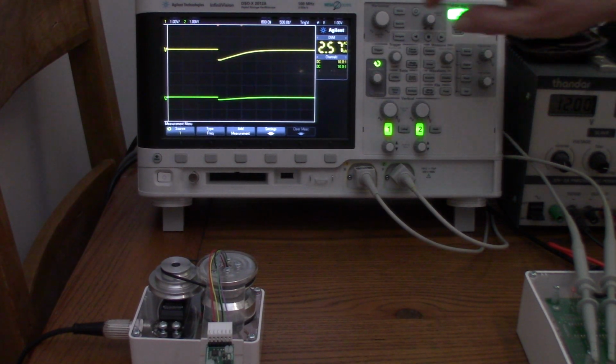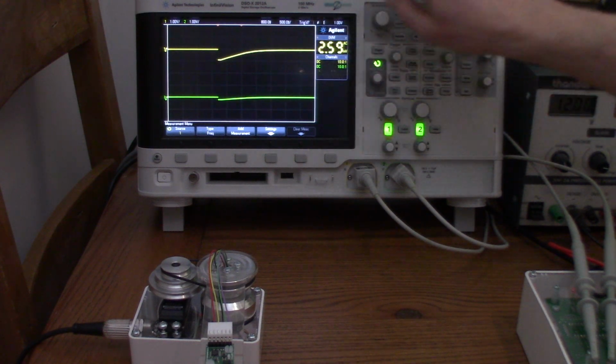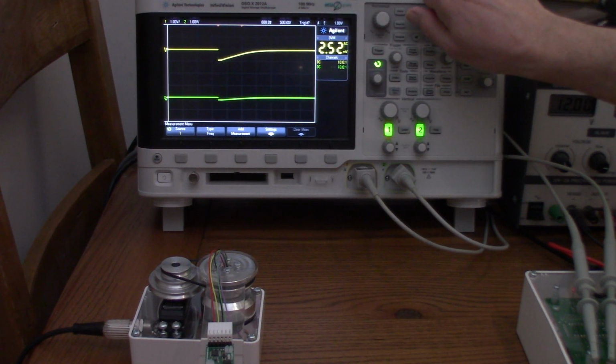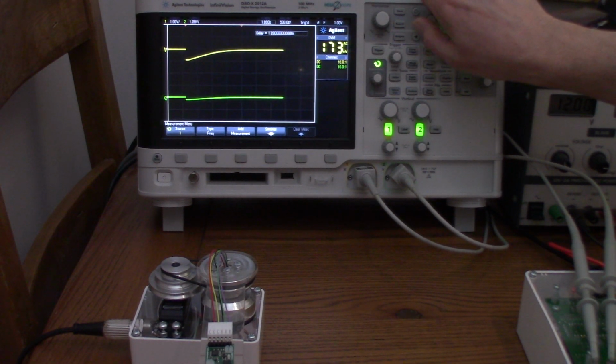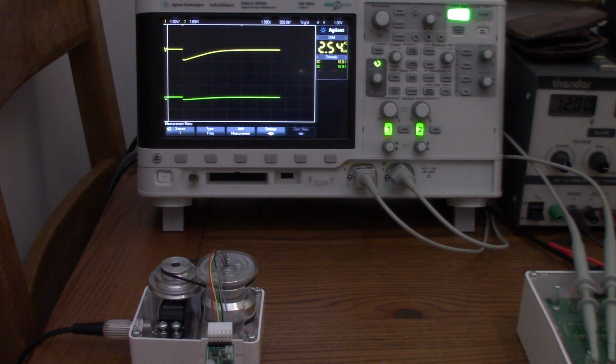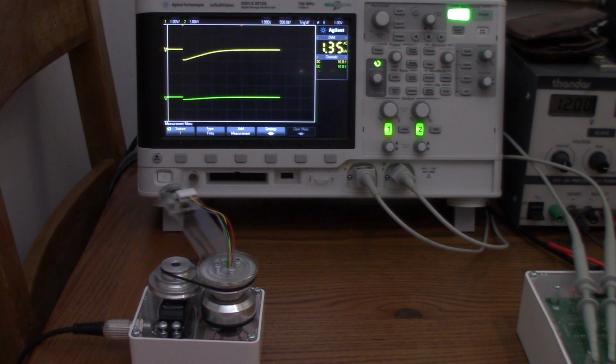There we go. So let's see. This is on half a second per division. I'm just going to bring this back over here to that point. I'm just going to run that again. So X and go to the south position and run the algorithm again.